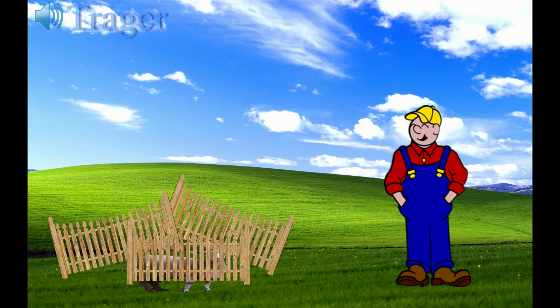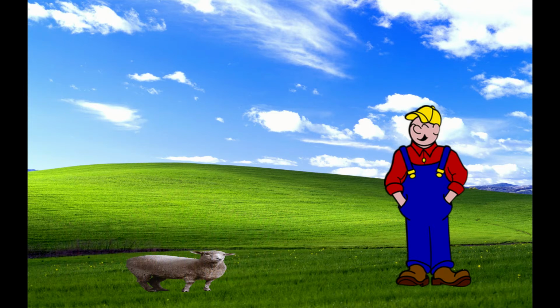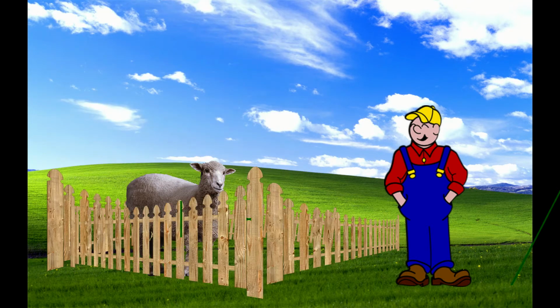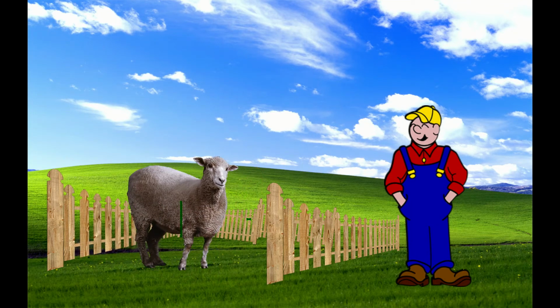Say you're a farmer and you only have 1,500 feet of fencing. What's the largest rectangular area that you can encompass with this amount of fencing so that your sheep have a large grassy area to eat, play, and baa as they please?